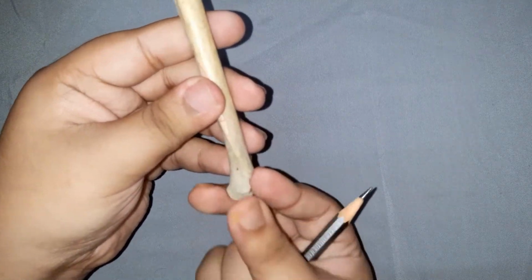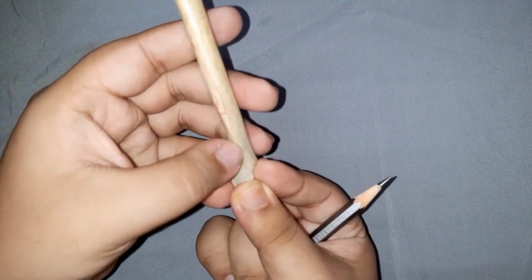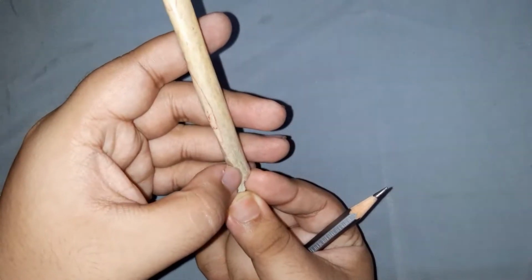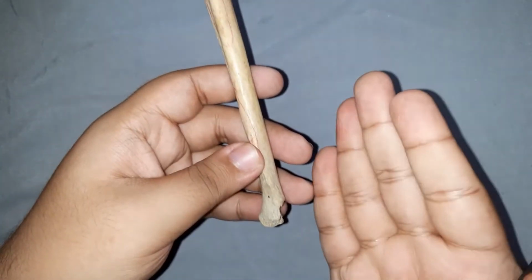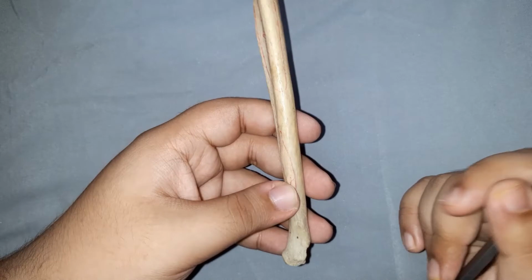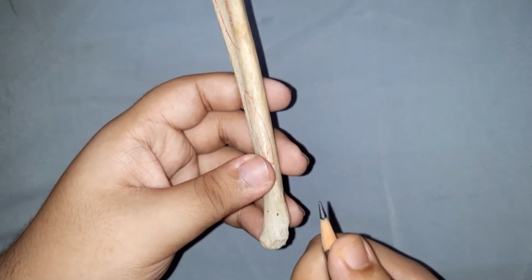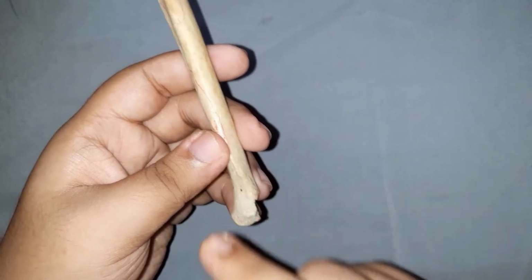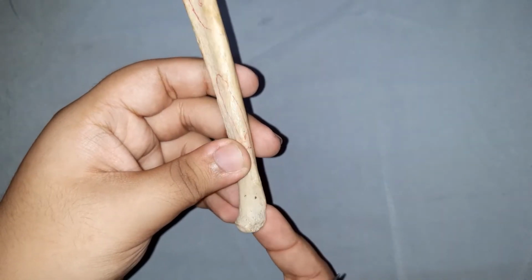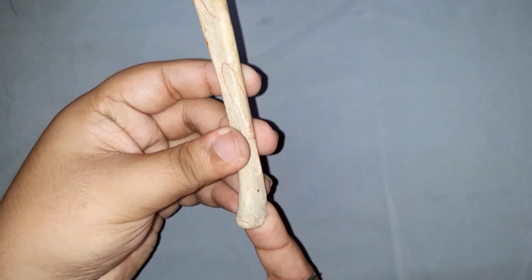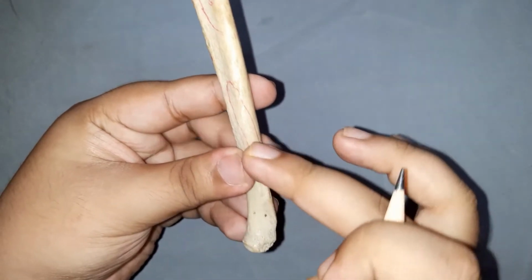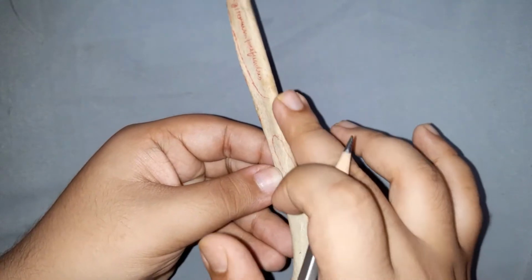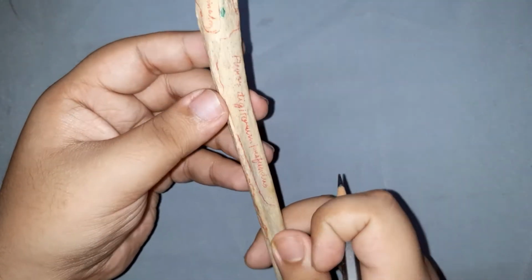The anterior border will actually end on the medial side of the styloid process. The styloid process would have been somewhat like this, right? And this side is the medial side. So as you can see, on the medial side, the anterior border is terminating. Okay, so that's the anterior border taken into account.